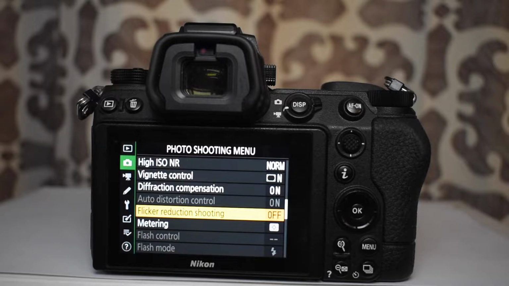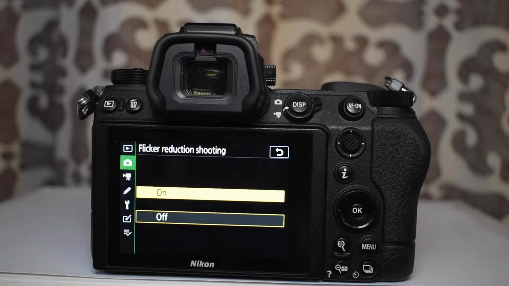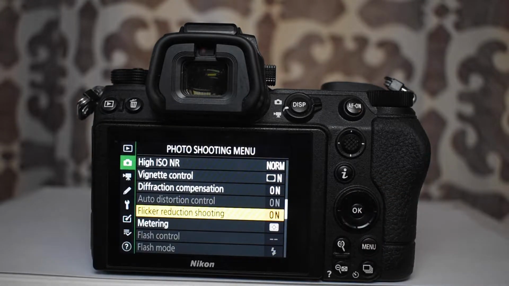When we shoot in incandescent or fluorescent lights, these will flicker at 60 Hz or 50 Hz depending on where in the world you are. Because of that flicker, one picture to the next might be lighter or darker because it's catching the flicker at the wrong time. If you keep the flicker reduction on in the menu, that will help to compensate for that flicker, which you might not be able to actually see with your eyes. This then allows you to take exposures that are more even.